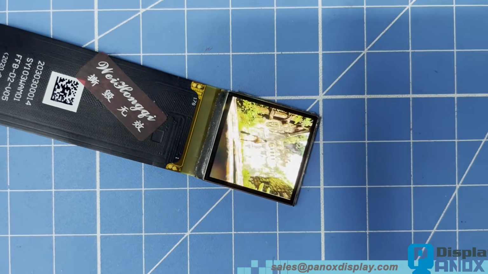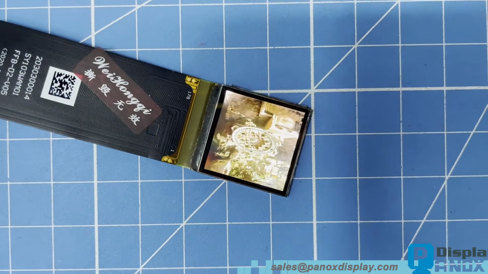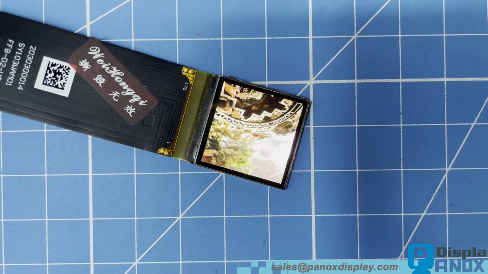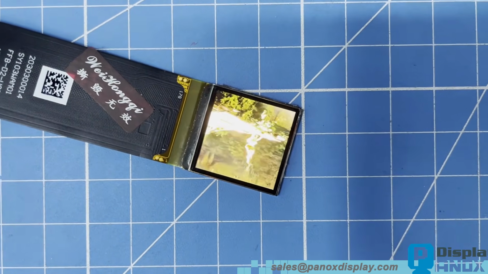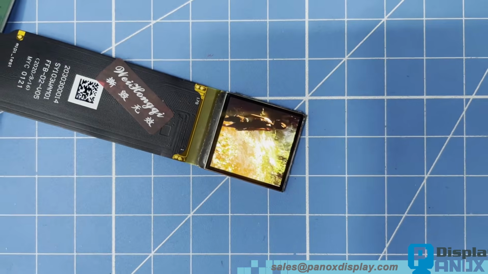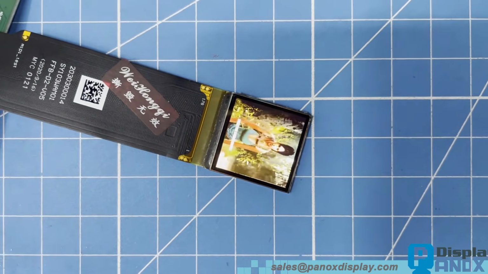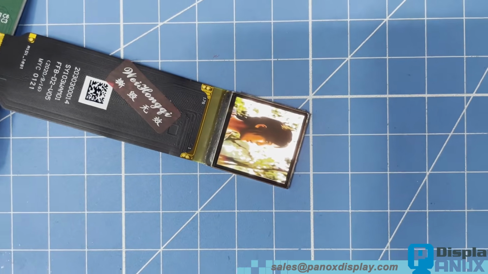To drive this panel natively, you would need a MIPI host processor, typically a high-end SoC such as Qualcomm, Rockchip, or similar, along with custom initialization firmware and strict power sequencing control. For most developers, this represents a significant technical barrier.